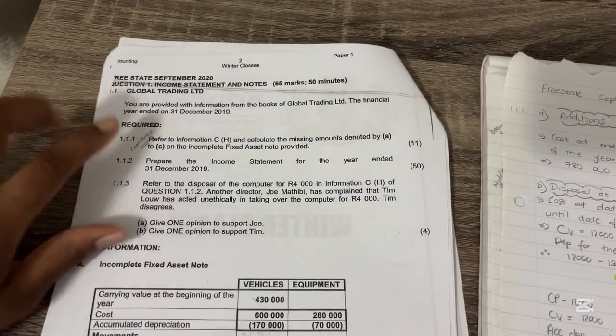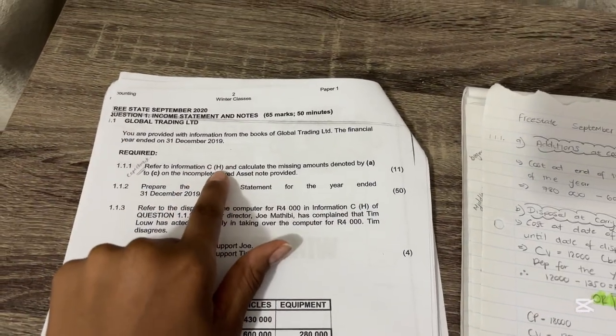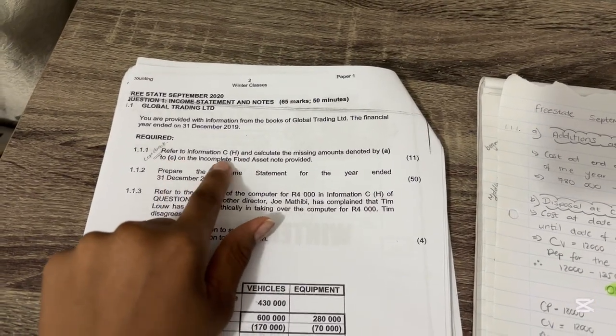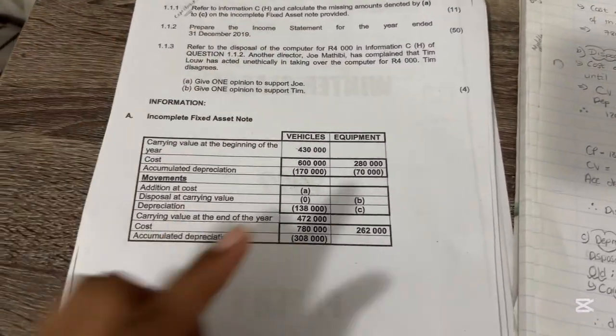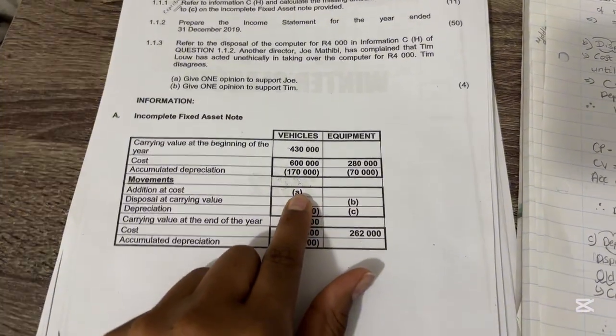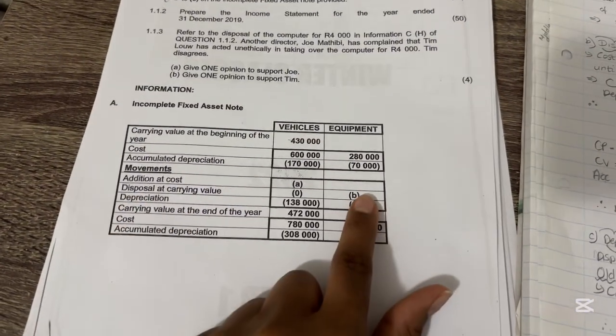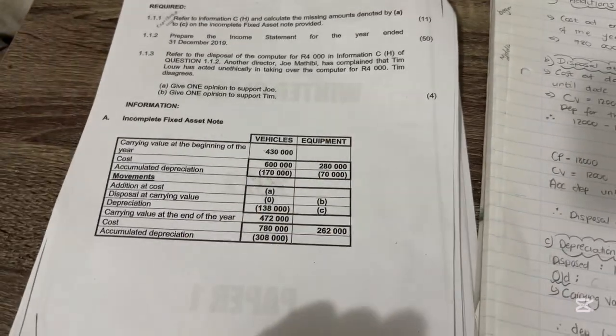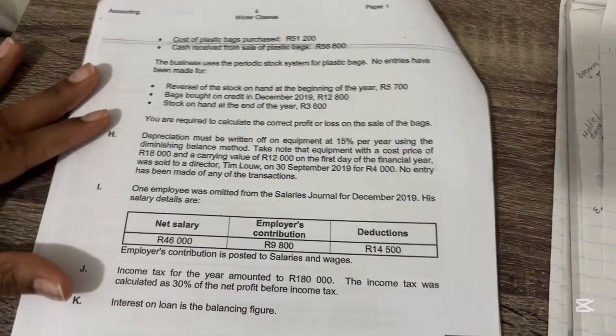Okay, so it states that we must refer to information H and calculate the missing amounts denoted by A to C in the incomplete fixed assets note. So this is how it looks. It is the addition at cost for vehicles, disposal at carrying value for equipment, and the same for depreciation for the equipment. So information H says the following, right?